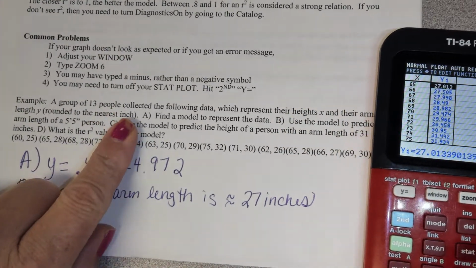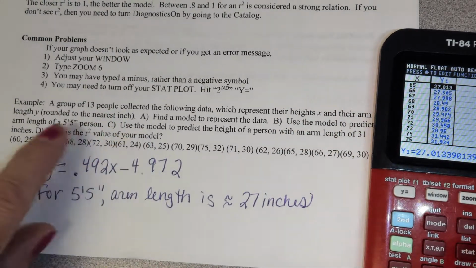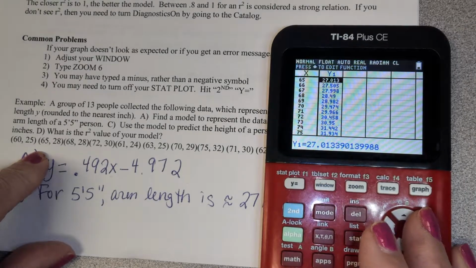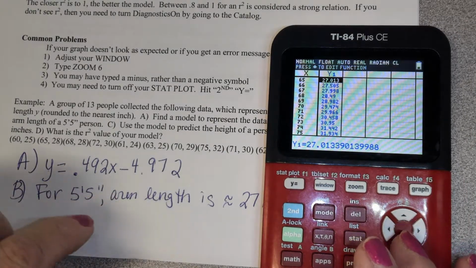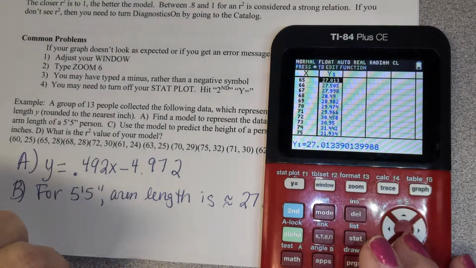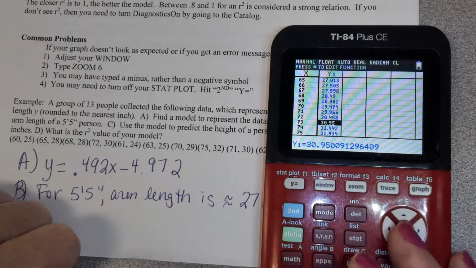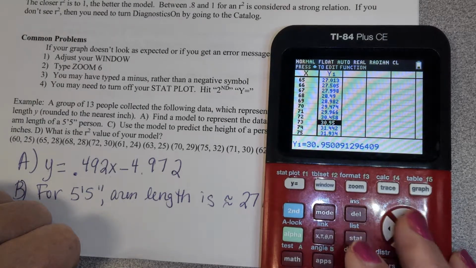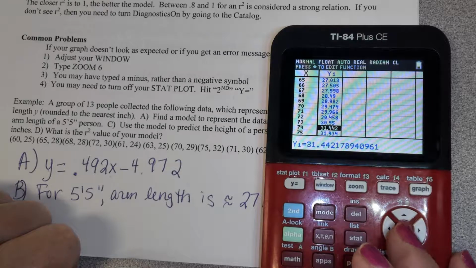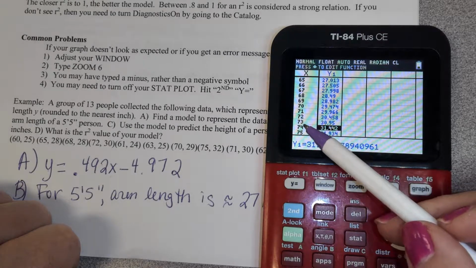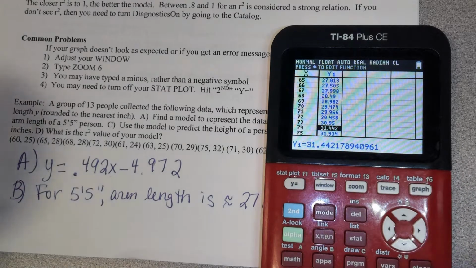Use the model to predict the height of a person with an arm length of 31 inches. So now they're giving us the arm length, and we want to know what the height would be. How can I use the table to figure that out? I'm going to look for where y is about 31, and it looks like it's right in between there. So that's going to be about, we know 72 inches is 6 feet, so in between 6'1" and 6'2".